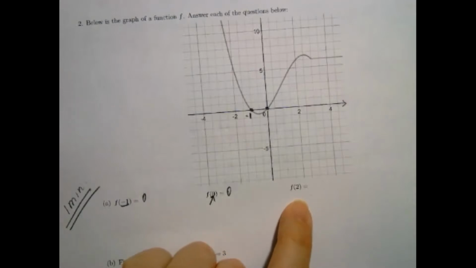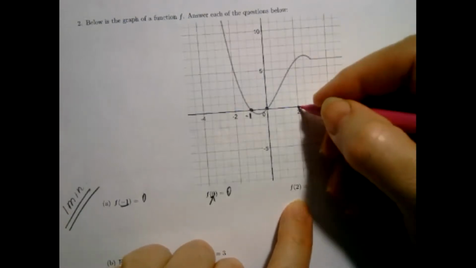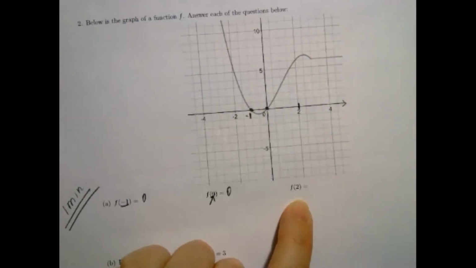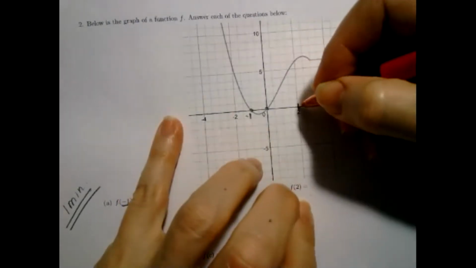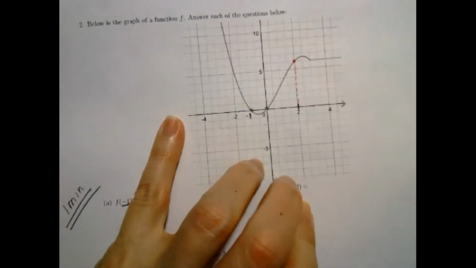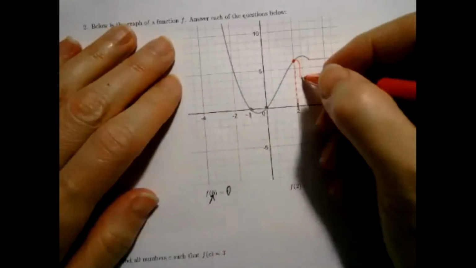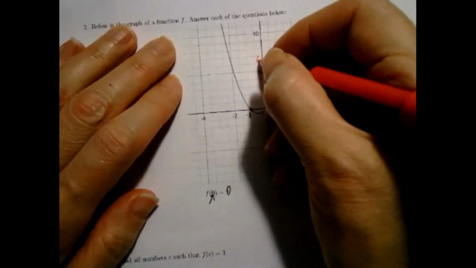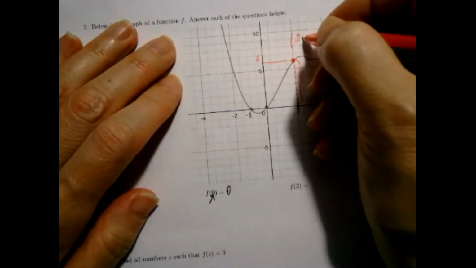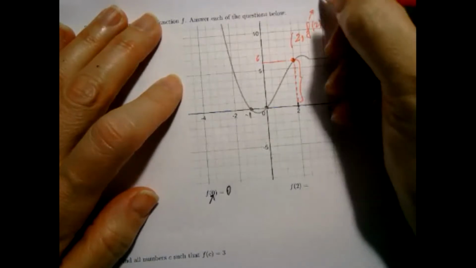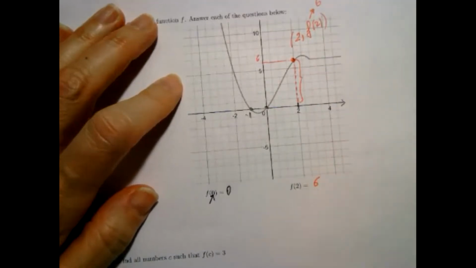What is f of 2? 6. Because what do you do first? Put 2 on the x-axis. Second, from 2, you take the distance up till you hit the graph. This is what f of 2 is. This is the y-coordinate of this point, so this is 6, and this is 2. This is what we mean by f of 2. This is equal to 6.